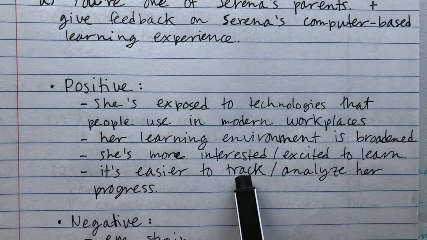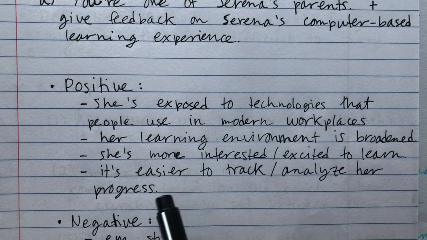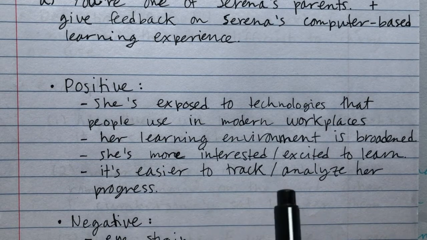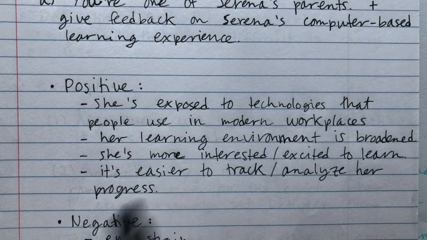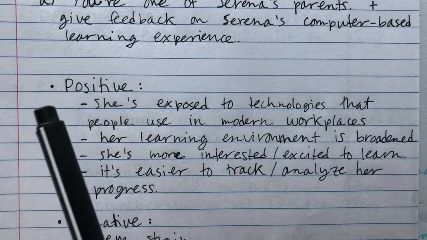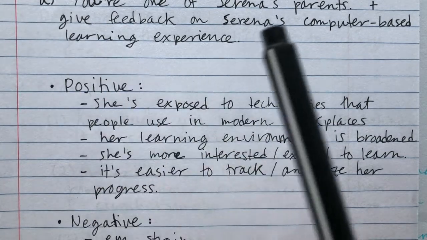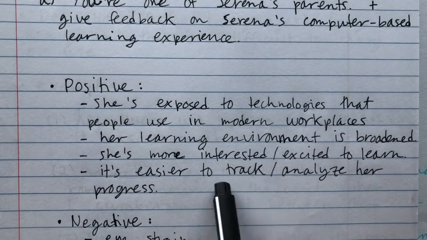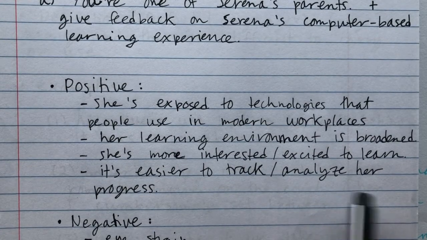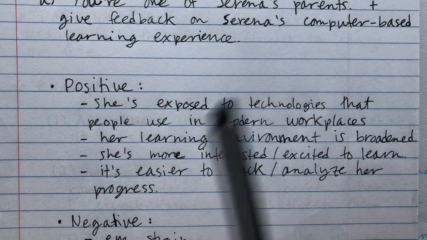And maybe there's a report feature that allows the parent to see which question is related to which topic, and therefore which topic she is stronger or weaker with. So you can definitely track and analyze the progress much easier than paper.